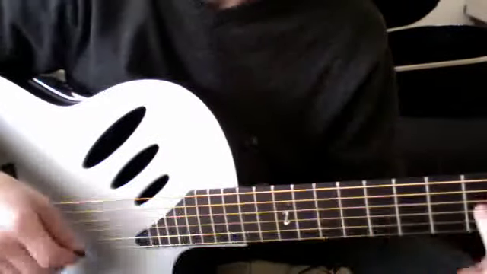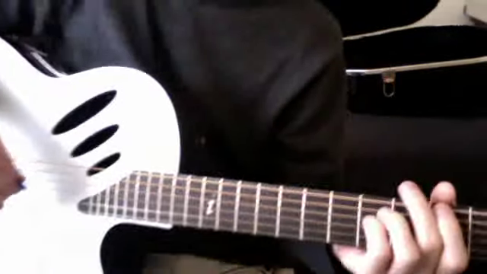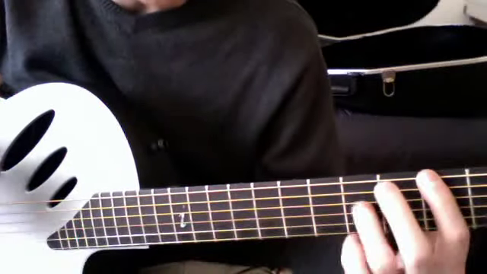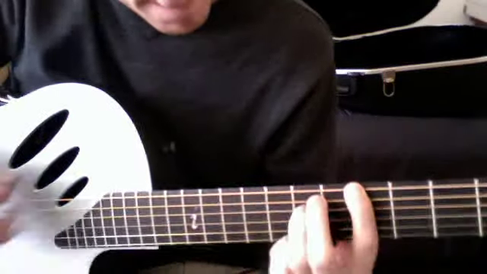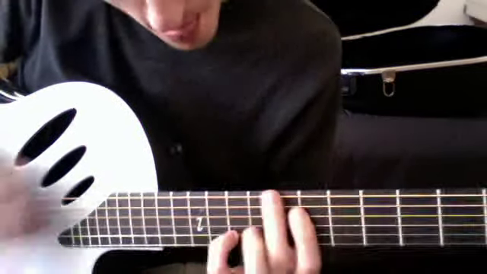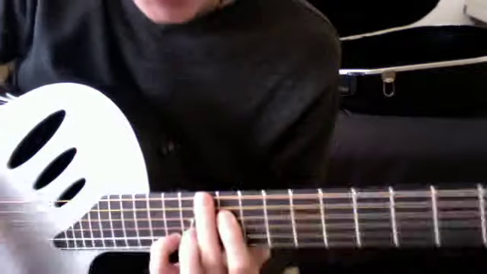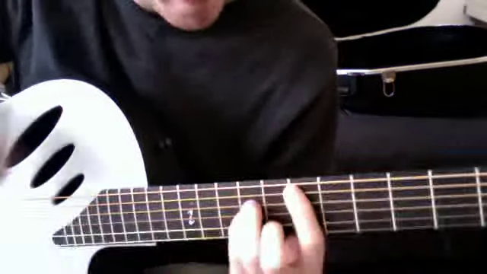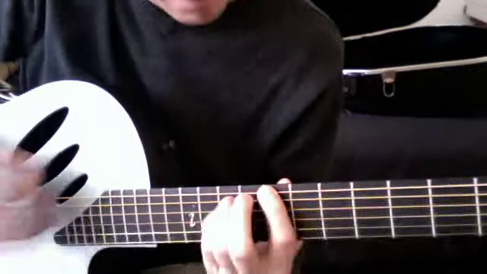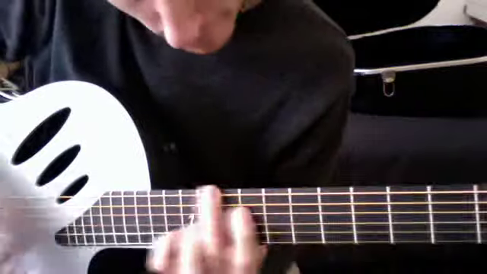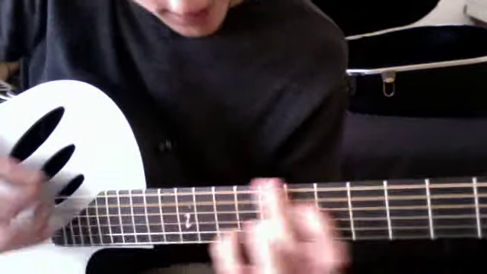What I can do is, instead of playing the power chord down here, I can play the G, A, C as octaves. I'll play here too. So now we have this. Let's try it again.